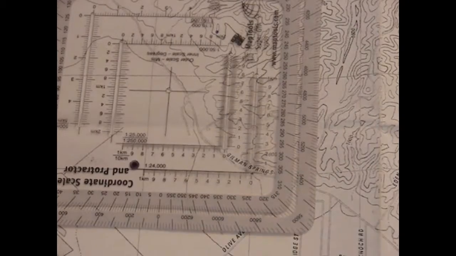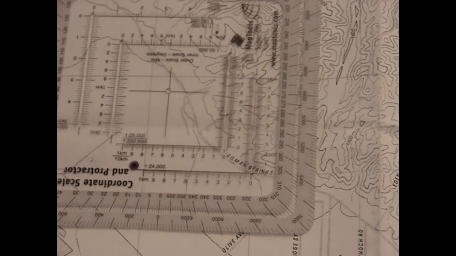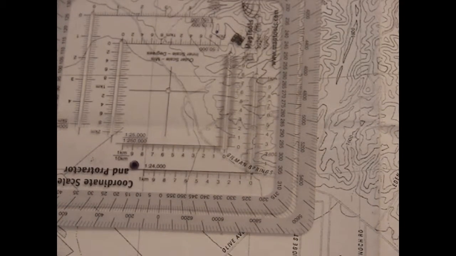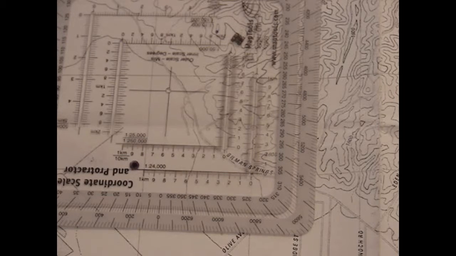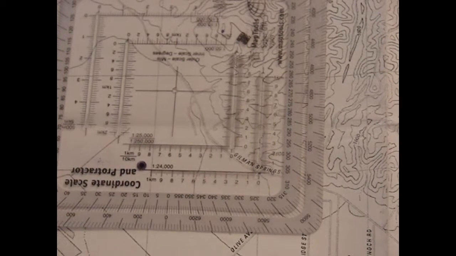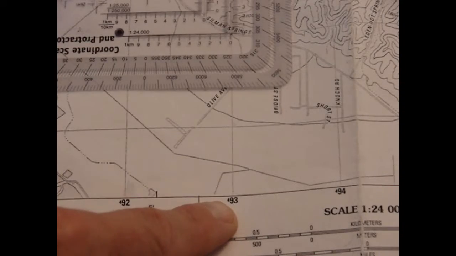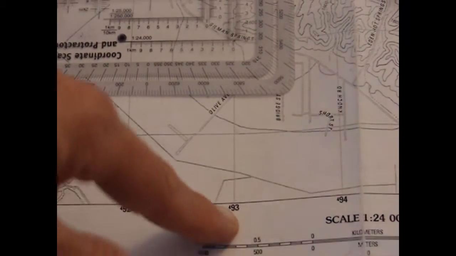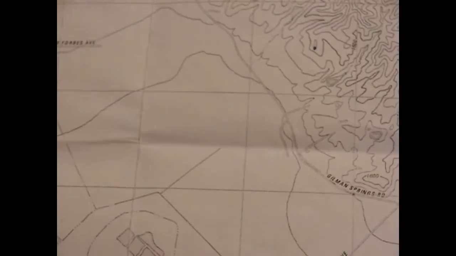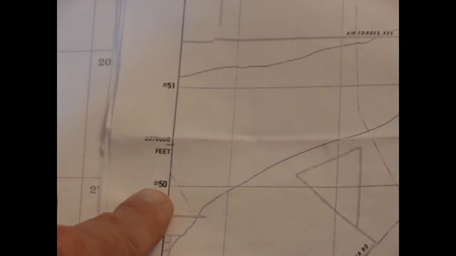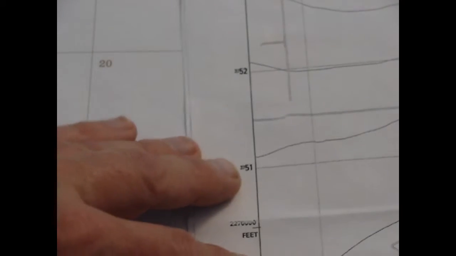So the next thing you're going to do is write down your northern line, 0-0 marks, your eastern line, 0-0 marks. Our northern line happens to be 93. And I'm going to go to the side here, and our eastern line for that coordinate right there would be 50, right here on the eastern line.